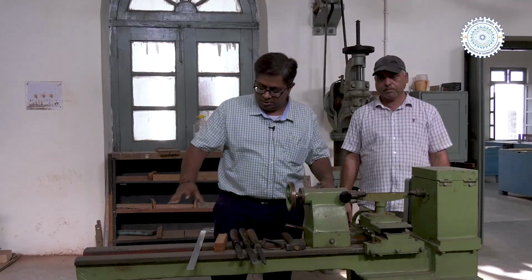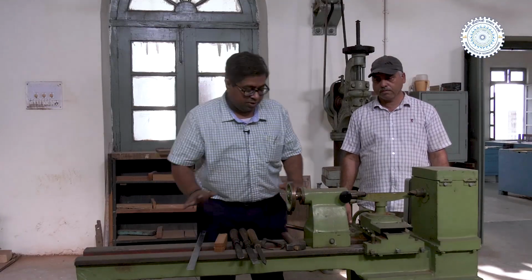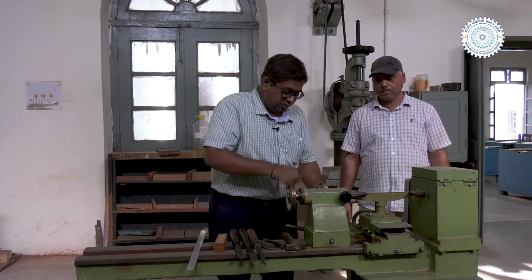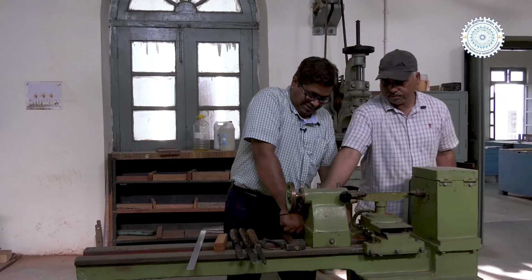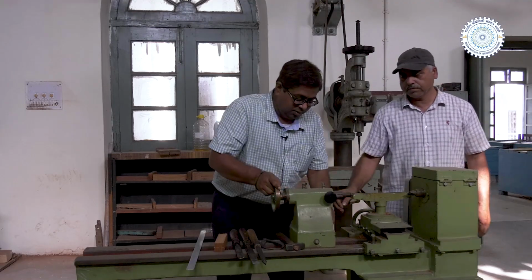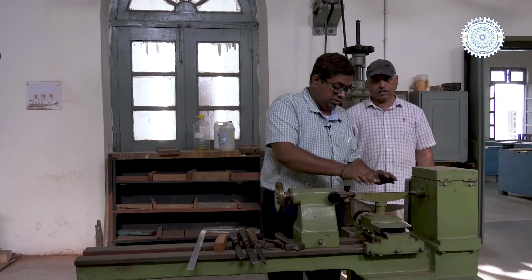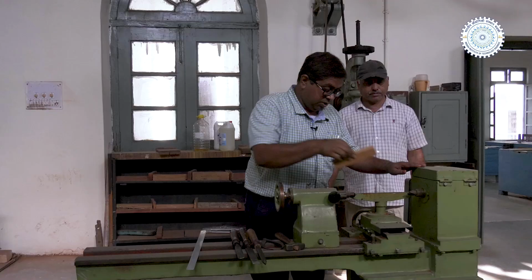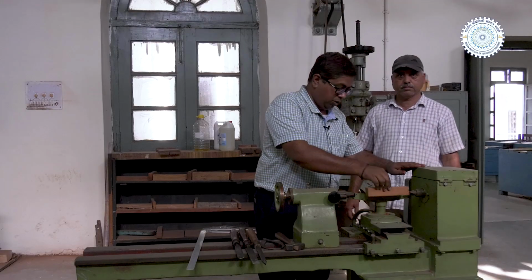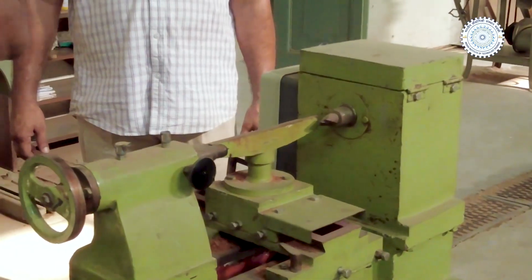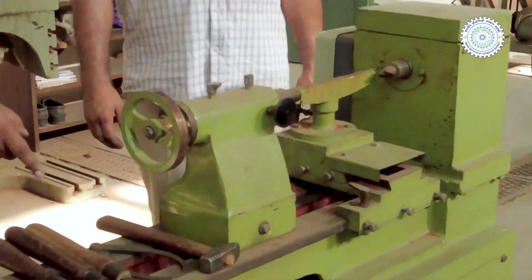This is a woodworking machine. This is the bed of this machine. This is a tailstock which can move forward and backward. Here you can hold the tool. This is the spindle in which you are going to mount the job. And these are various tools used in this job.